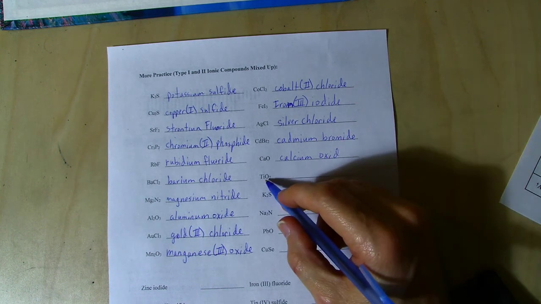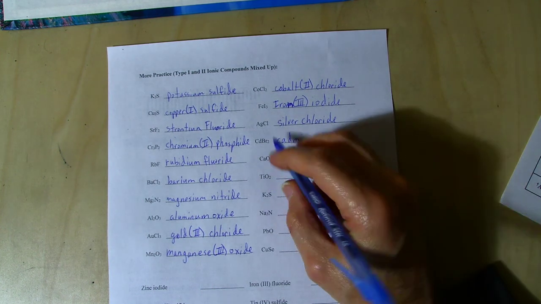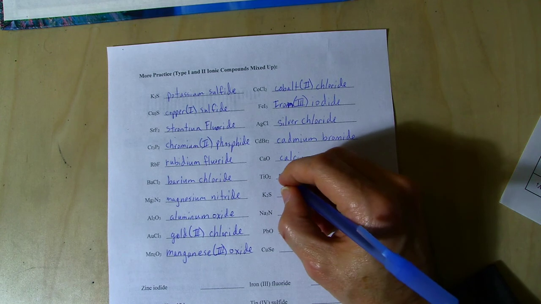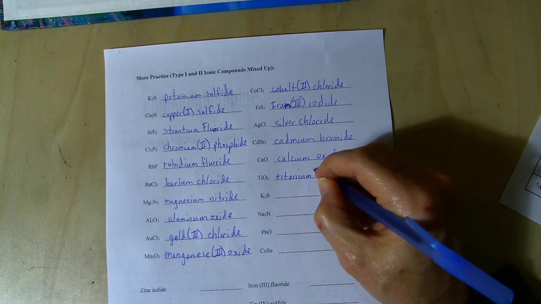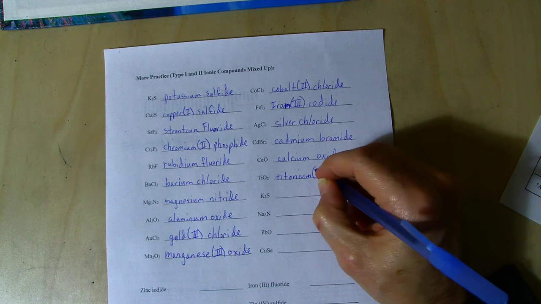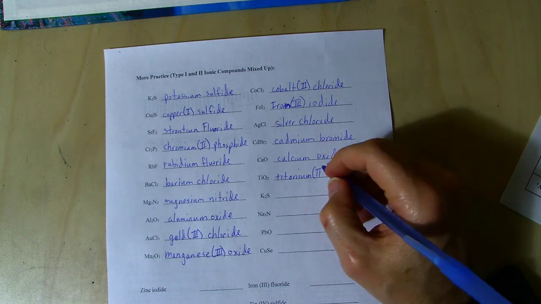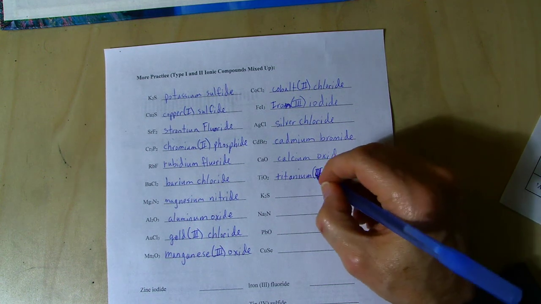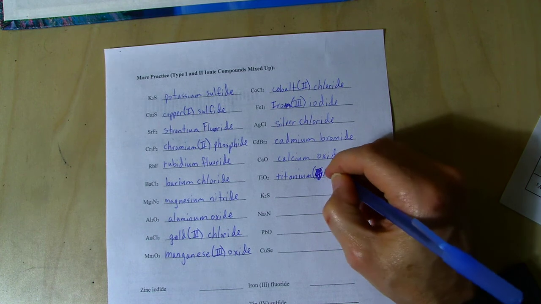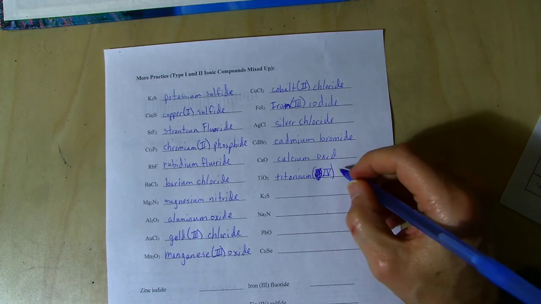This can have a variable charge. So titanium is going to have a Roman numeral. So titanium, oops, hold on. That's going to be titanium 4. I should write in a Roman numeral, shouldn't I? Titanium 4 oxide.